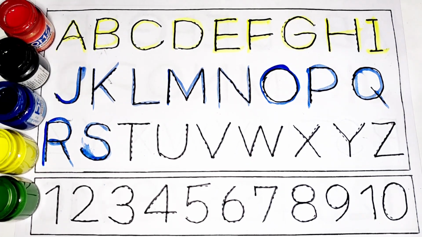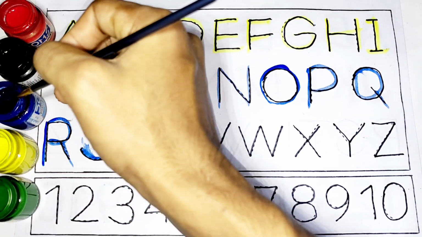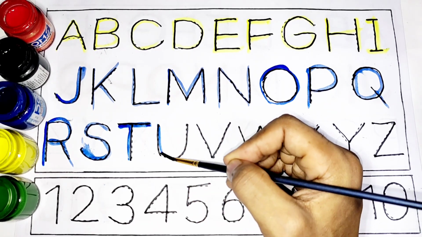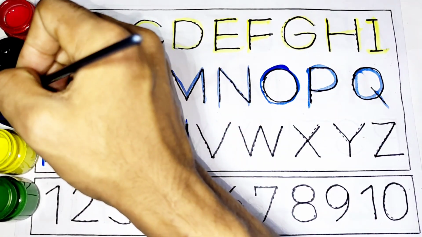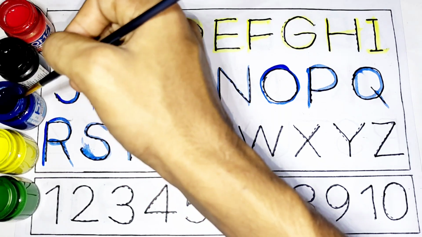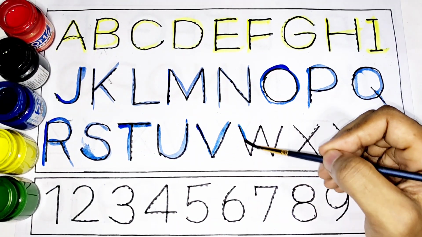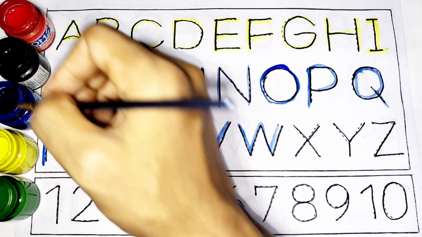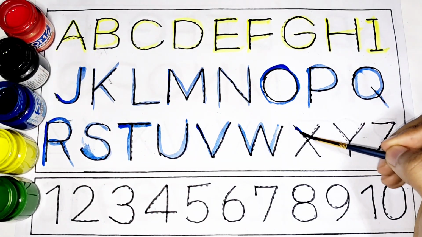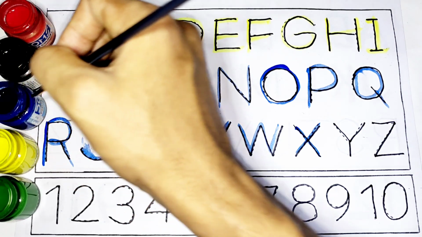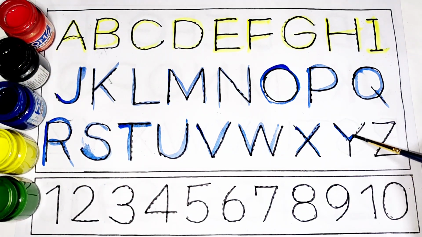Now we draw the alphabet T. The next one is U for umbrella. V for van. And the next one is W for wolf. X for Xmas tree and Y for yolk. The last one is Z for zoo, Z for zebra.